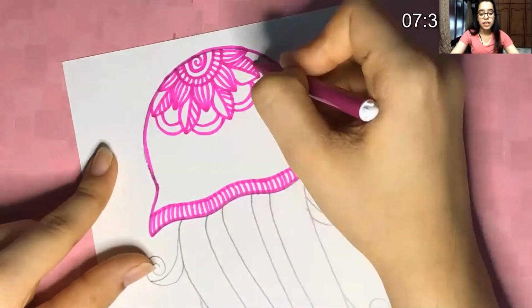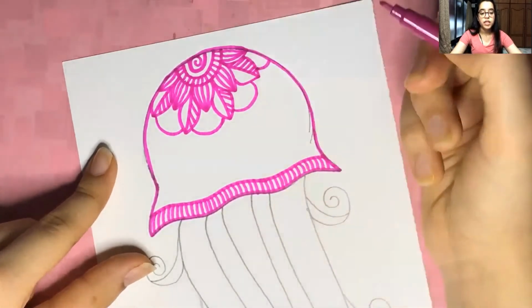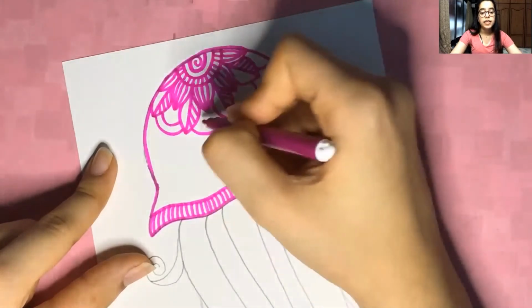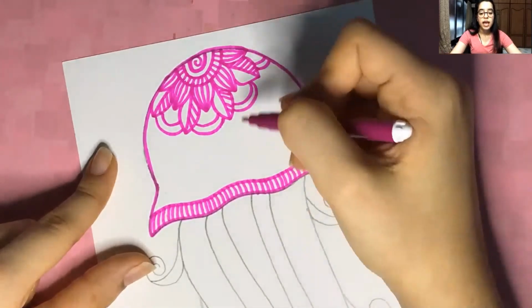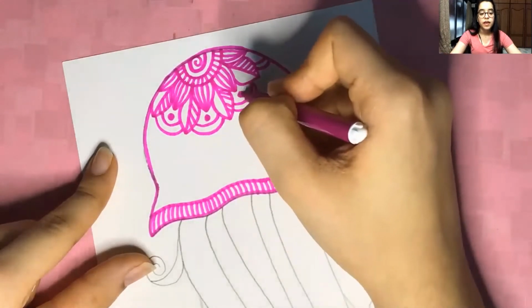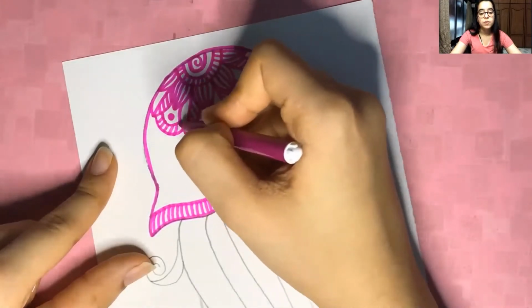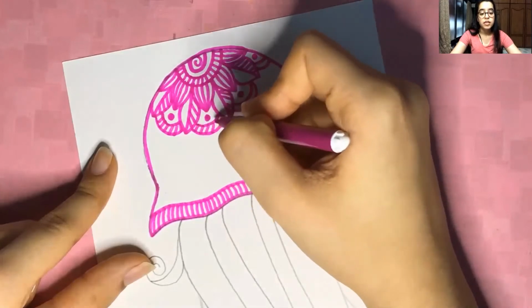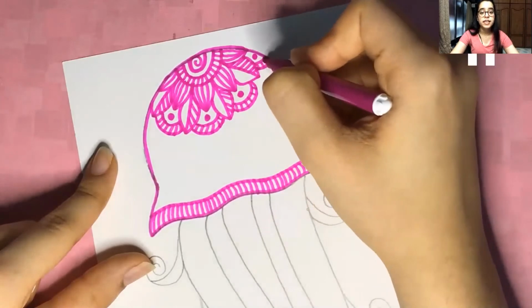Okay, here's a quick recap for you. We first join the two leaf shapes with the curved line. Then we add another curved line inside the previous curved line. And then we add tiny circles. Just in between the two curved lines, we add these vertical lines. Make sure that if you don't have enough space, don't make it too congested or add more and more patterns. If you don't have enough space, you can completely skip this pattern.